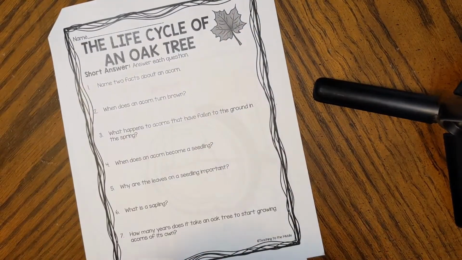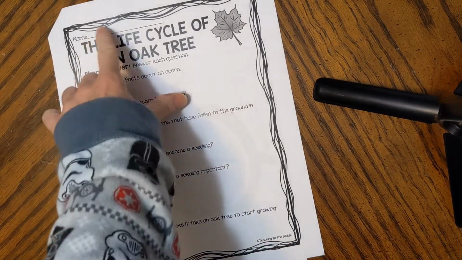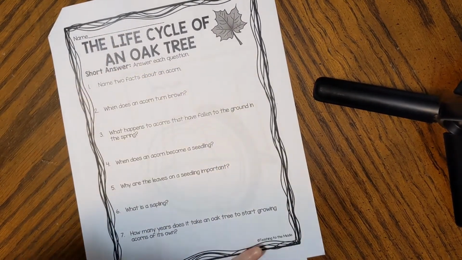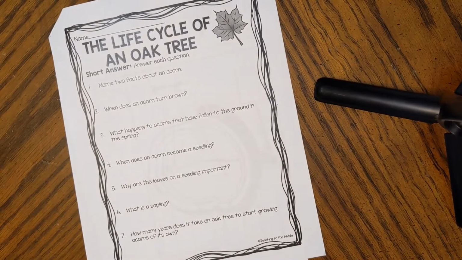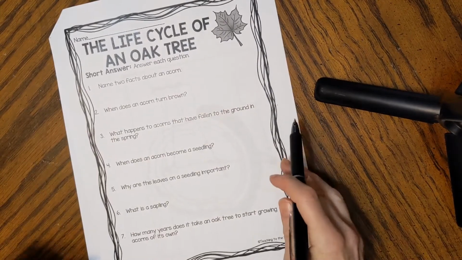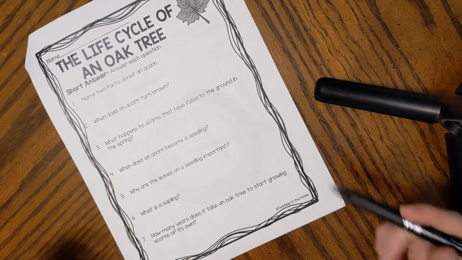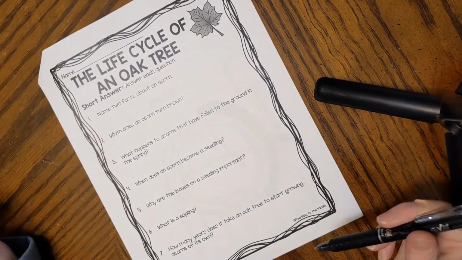Okay, so we have these questions to answer about that reading passage. Now you can write your name up here, but also if you'll just glue this into your science notebook after you do the activity, you probably don't really have to write your name there because your name is on your notebook. It's up to you though. I know it's a good habit to have to write your name on your paper.